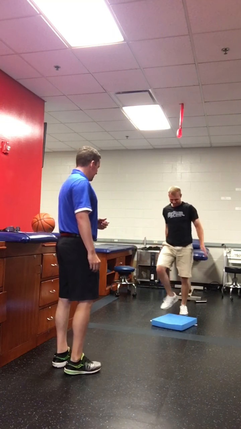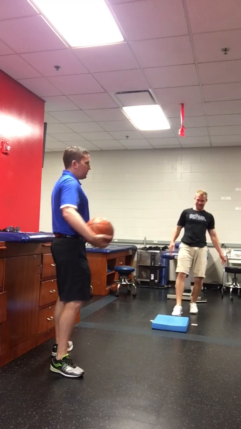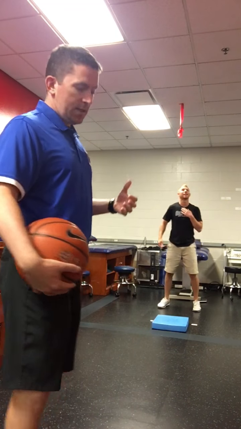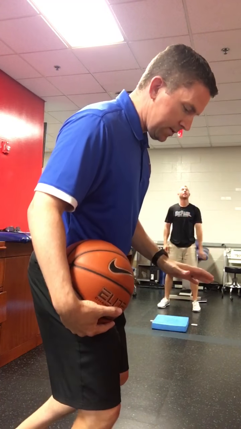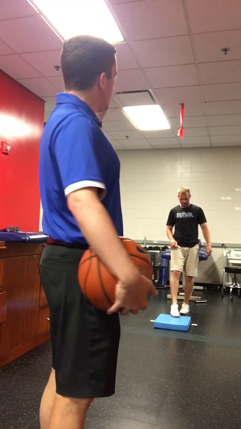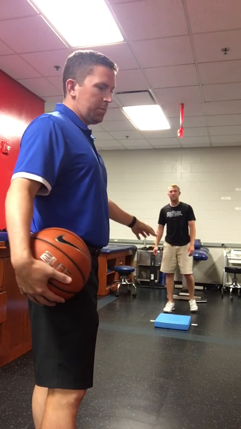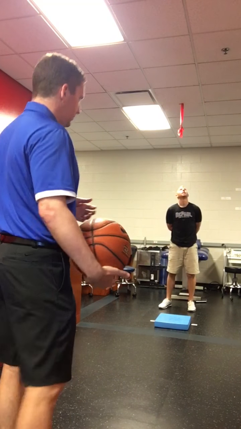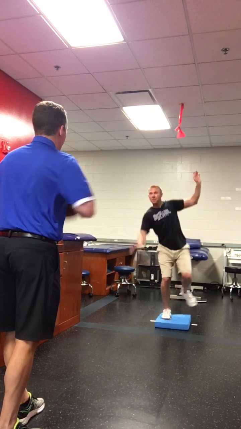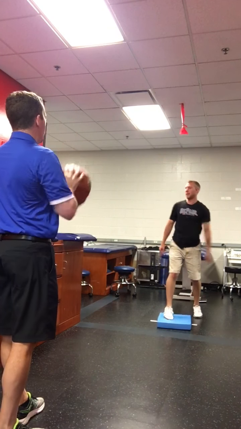Okay. So now we're going to add another aspect of it, because our athletes in the dynamic environment, they're not just thinking about, okay, I have to land on my foot and I have to stand steady. They have to react to everything. So he's reacting to the target, he's reacting to the unstable surface, and then he's going to react to the ball that I throw him. Are you ready? Yep. Good. We'll do that again.